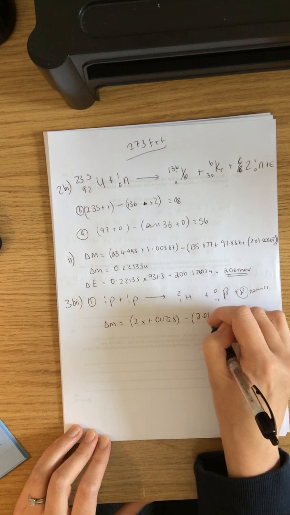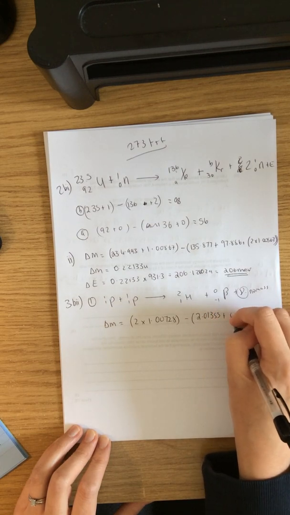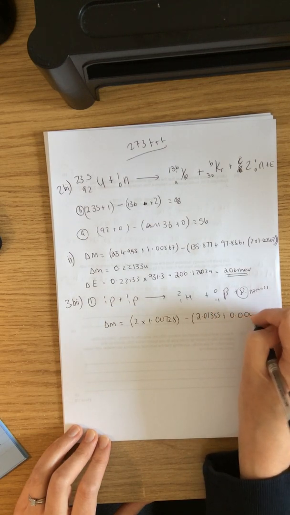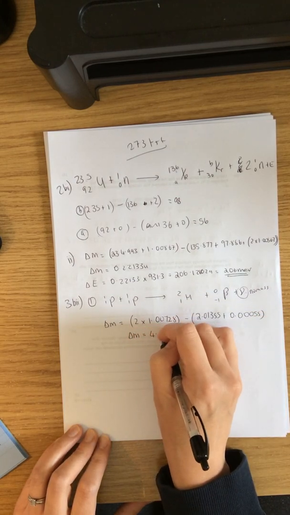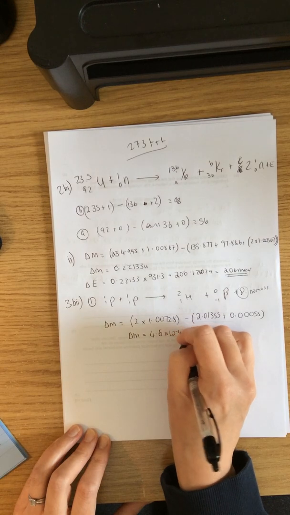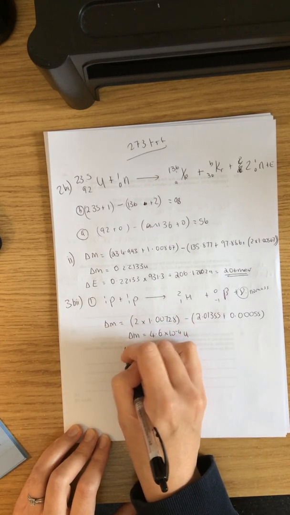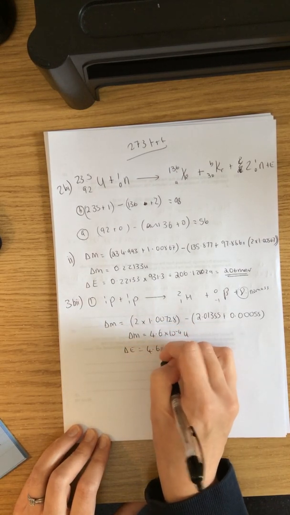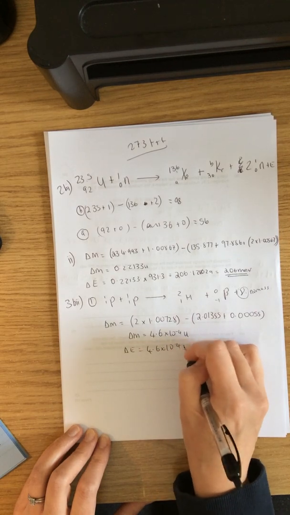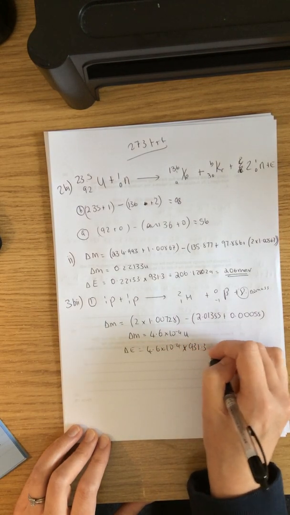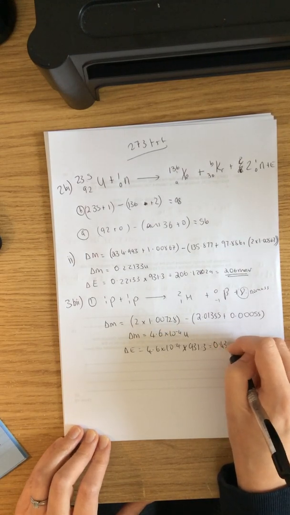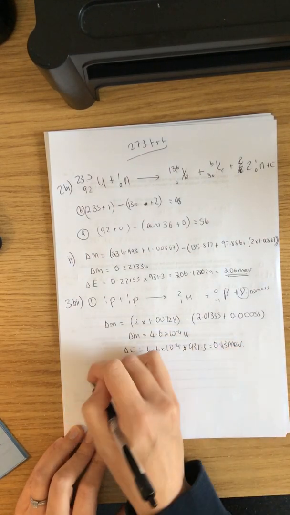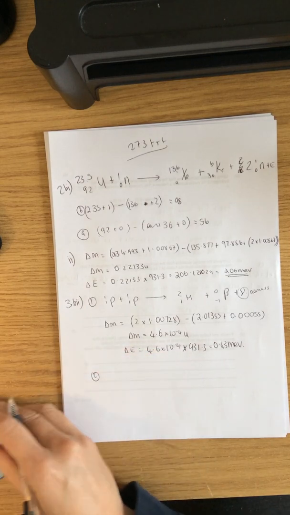These values are all given to you in the book, which gives you a change in mass of 4.6 times 10 to the minus 4 u, and therefore a change in energy, times that by 931.3, of 0.43 mega electron volts.